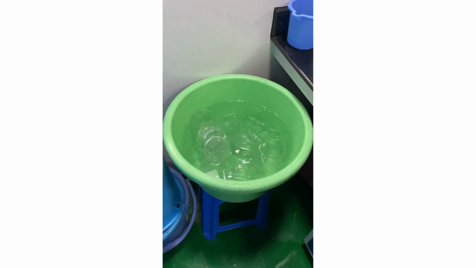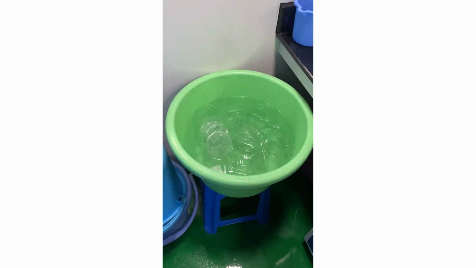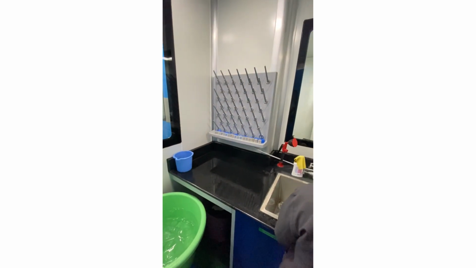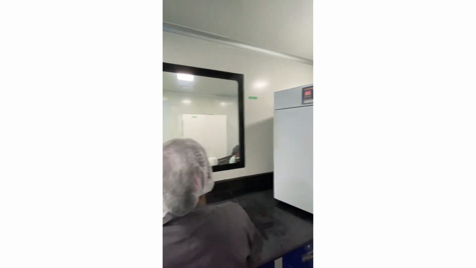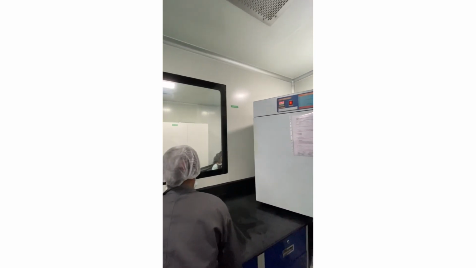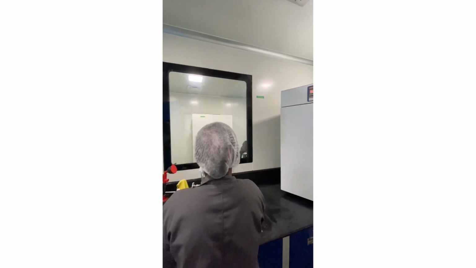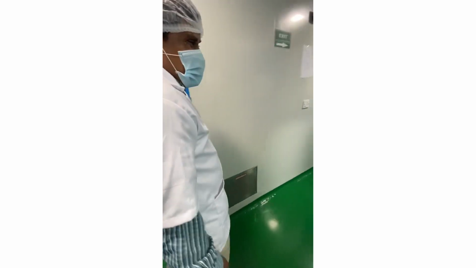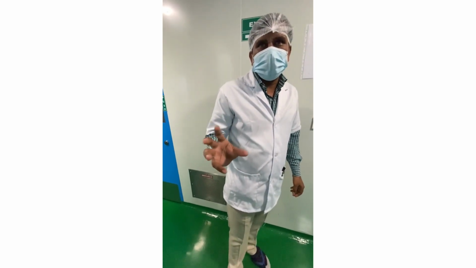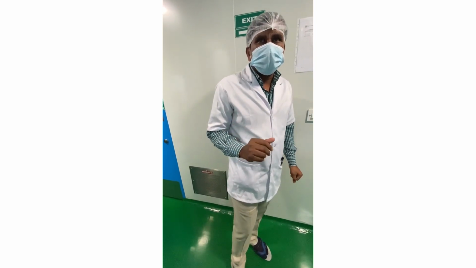We are washing the plates with RO water and also rinsing in 70% ethanol. After washing, we keep them for dry heat sterilization in this equipment at 160 degrees centigrade for 2 hours. Otherwise, we can't justify whether this product is free from microorganisms or not.